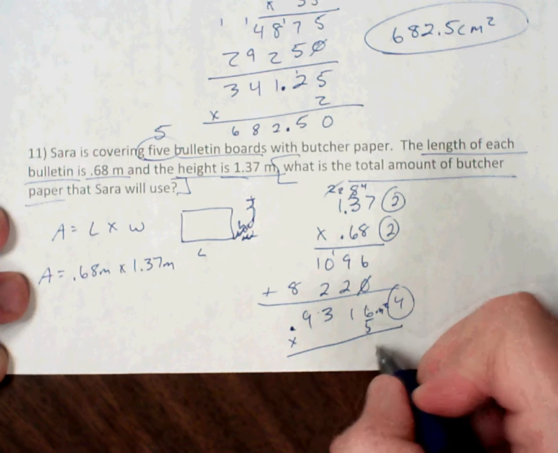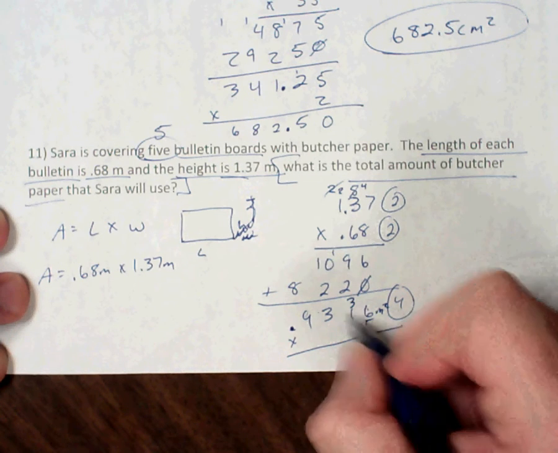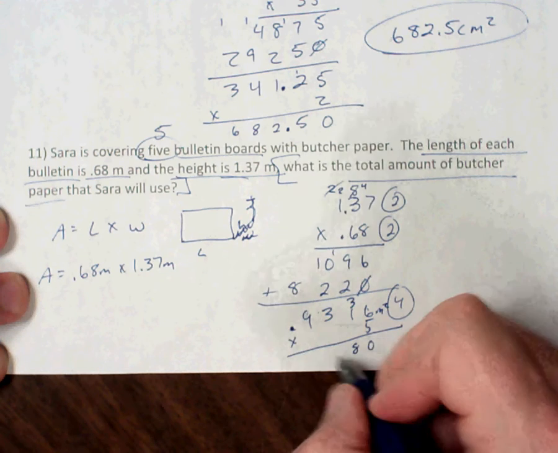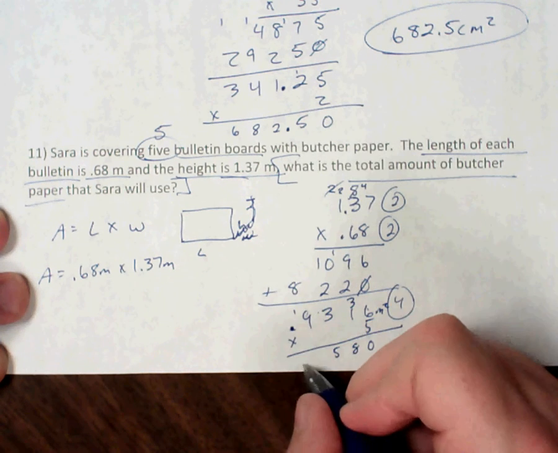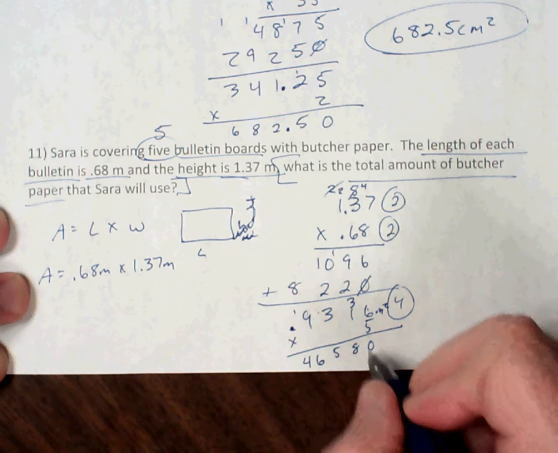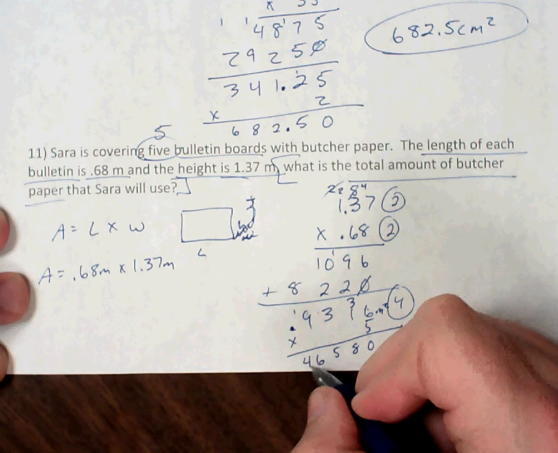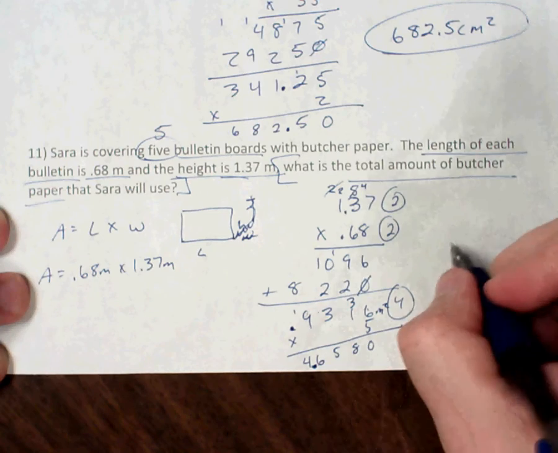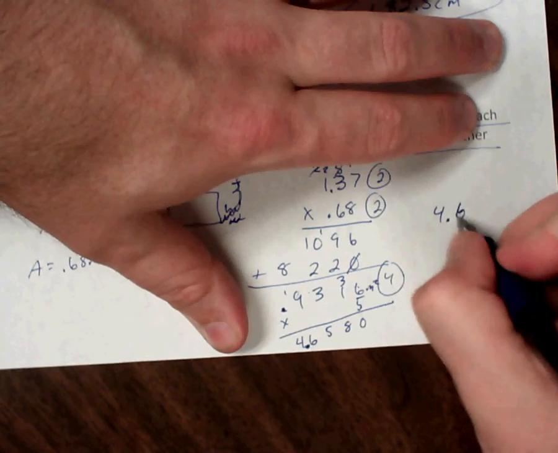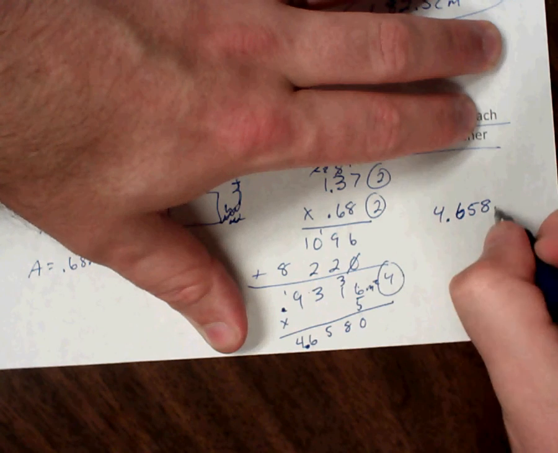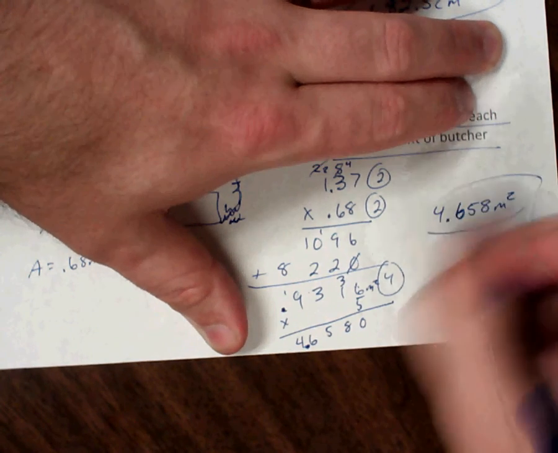All right, 6 times 5, 30. 5 plus 3 is 8. 15, carry 1. 45 plus 1 is 46. 1, 2, 3, 4 decimal places, and so I don't need this last 0, so my final answer is going to be 4.658 square meters of butcher paper. Ooh, pin stuck on me.